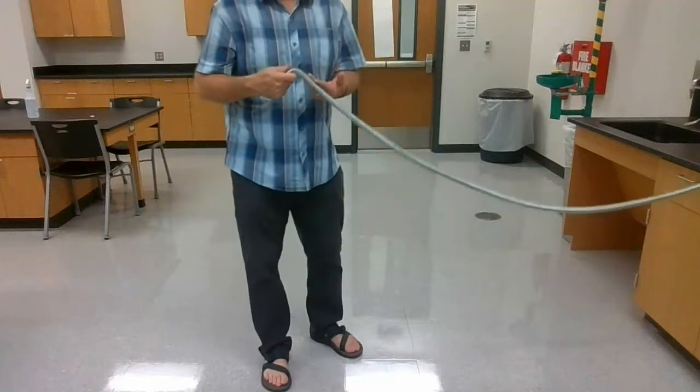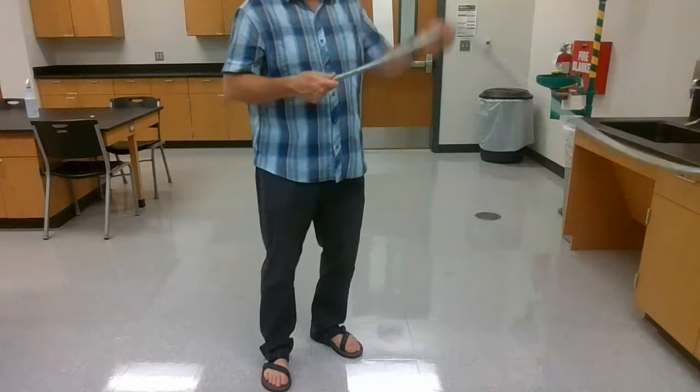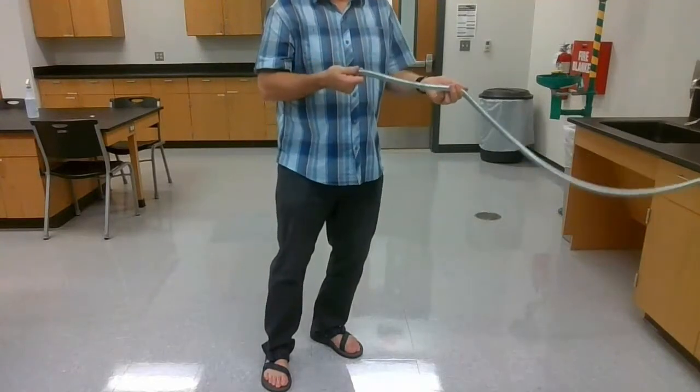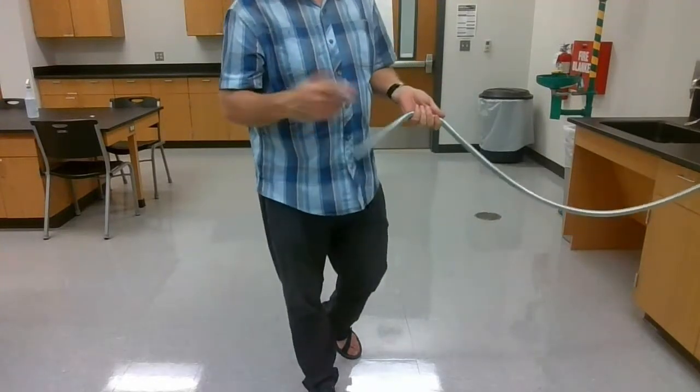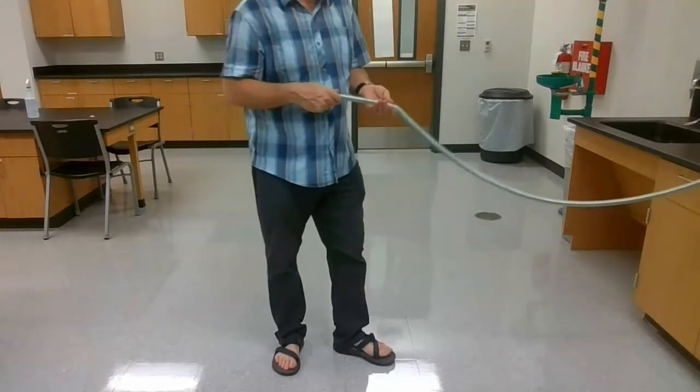Notice the spring is still here when I get done. The matter in the spring, when the wave comes through, goes up, then it comes down, but then it's still there. The matter doesn't move, the medium doesn't move, only the energy moves. But that would be a transverse wave.